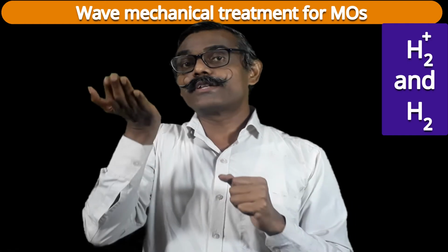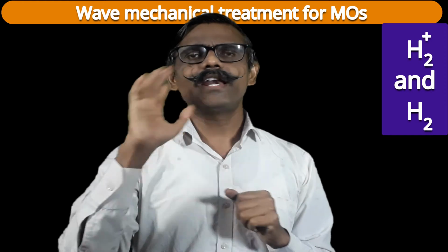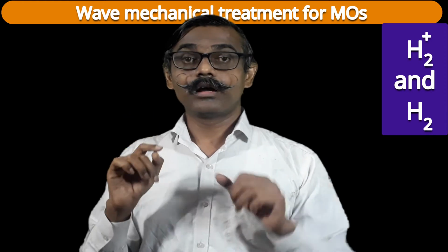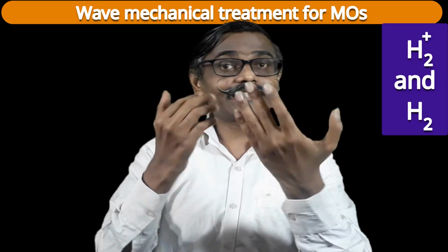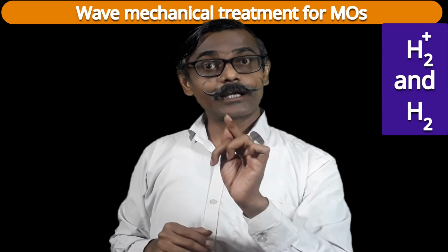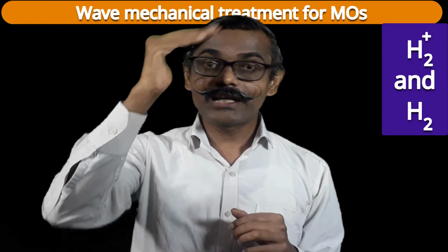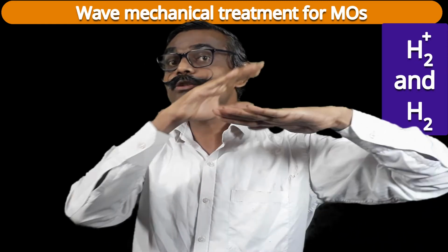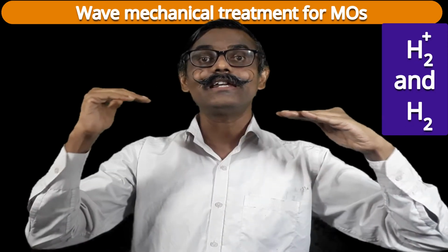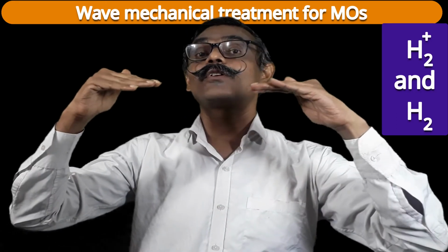H2 plus means I am considering the left side atomic orbital of hydrogen. That's a 1s orbital. It has one electron. On the other side, I want to consider H plus, which means a simple proton. But it's a theoretical approach. For that single proton also, possible energetics will be there, possible energy levels will be there. That's a 1s level for that proton. It has no electron. But here, in this hydrogen atom, electron is there, and here electron is not there.